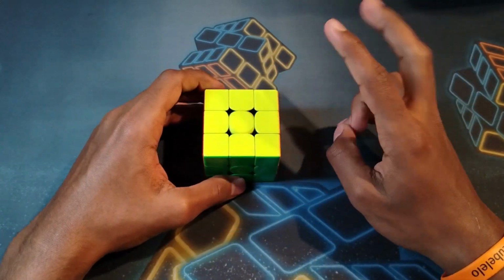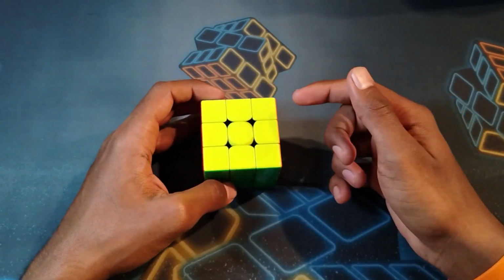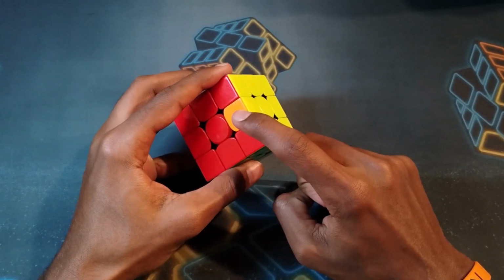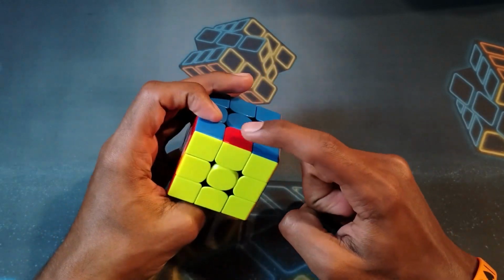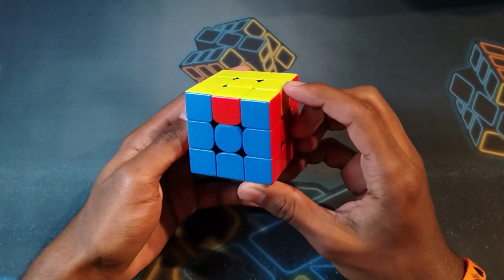So there's two U perms, of course. So this U perm is, I believe it's the UB perm. I may be mistaken. Please correct me in the comments down below if I am. But it's this U perm where this edge goes here, this edge goes here, this edge goes here. So it's a counterclockwise cycle. And that's why I think it's the UB, but I'm not too sure.